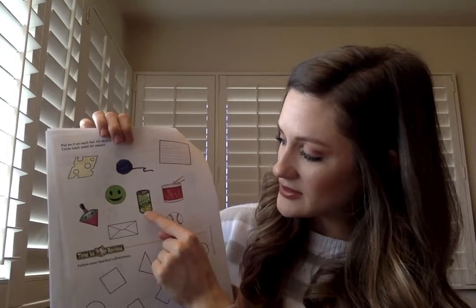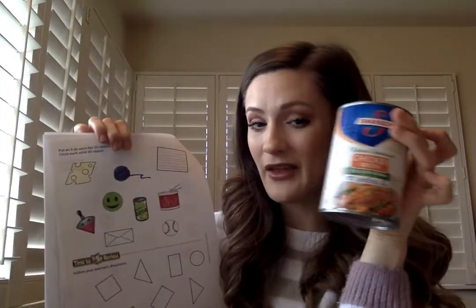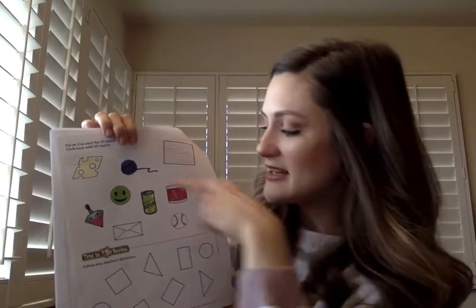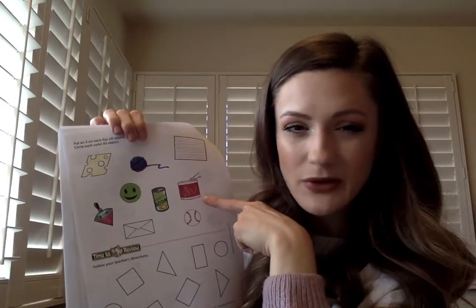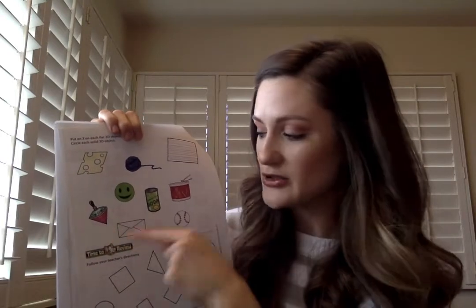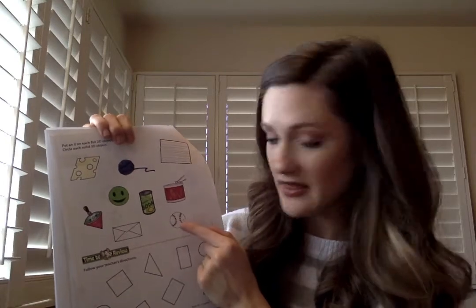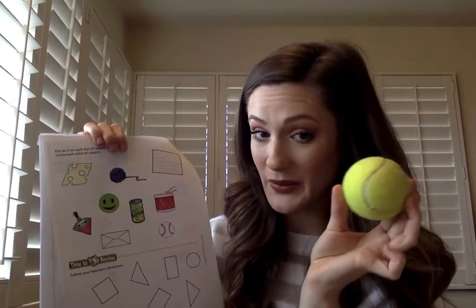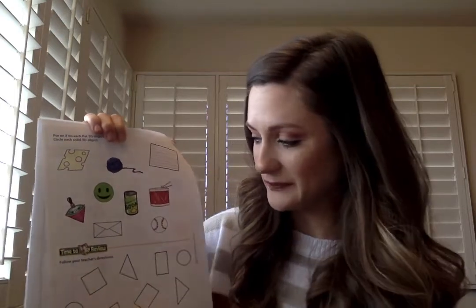Look at this soda can. Ooh, that's pretty similar to this cylinder. That would be 3D. Next, this drum. Is that 3D or 2D? It's 3D. Then an envelope. Those are really flat. That would be 2D. And this ball. A ball, we know, is 3D. So go ahead and circle that one.